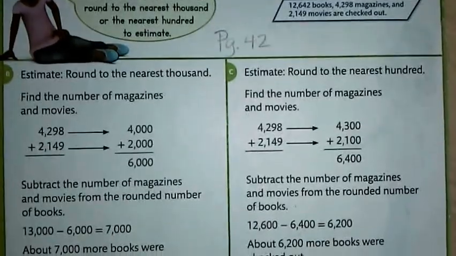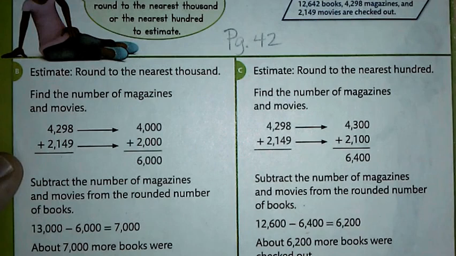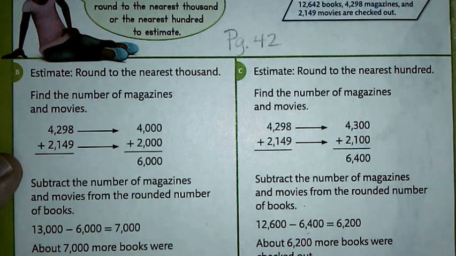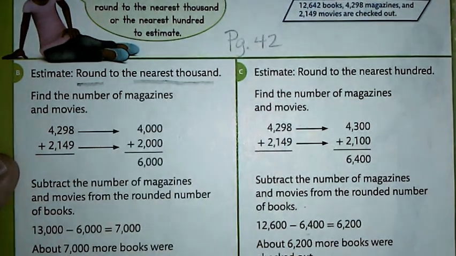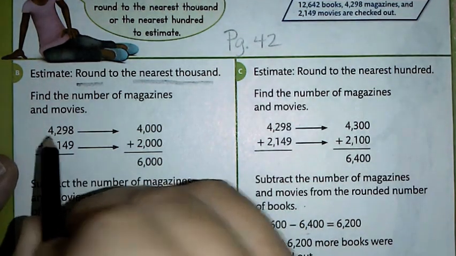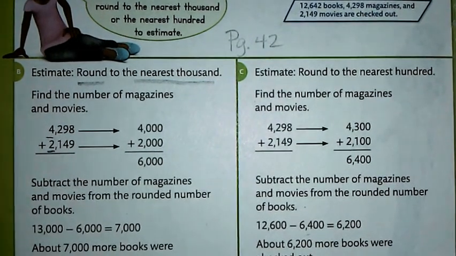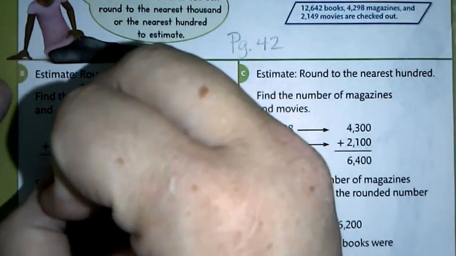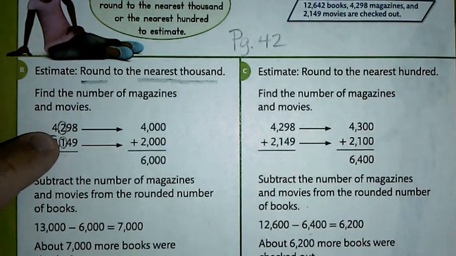So as we take a look down here, I'm going to come down to box B, and it says estimate, round to the nearest thousand. Find the number of magazines and movies. So it already tells us right here, round to the nearest thousand. When I do that, I like to underline the thousands place. That's the number that's either going to stay the same or round up. The reason that I like to underline it and then circle the number behind it is because the number behind it is going to tell it what to do.